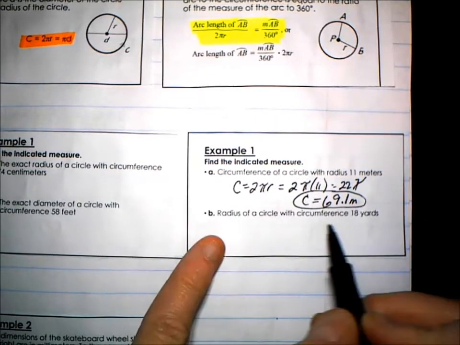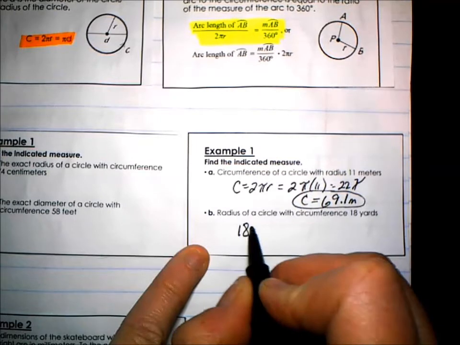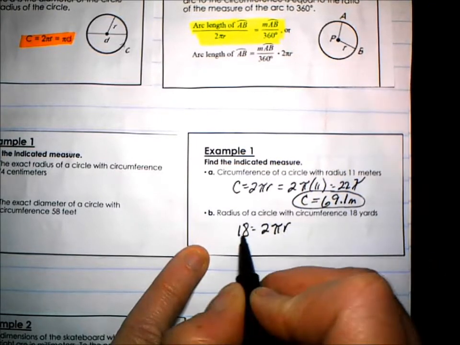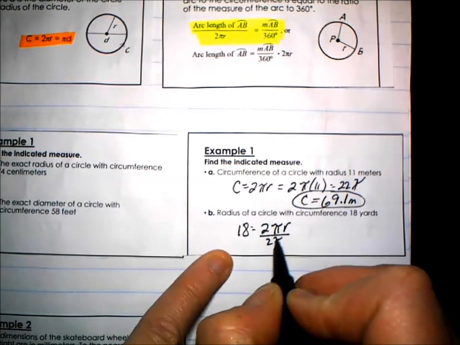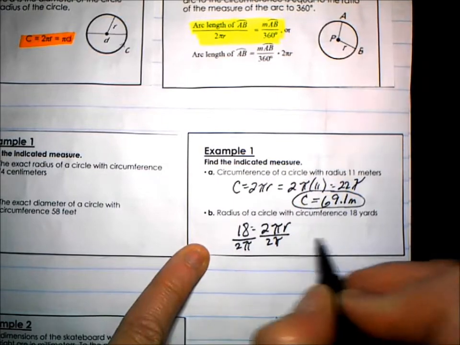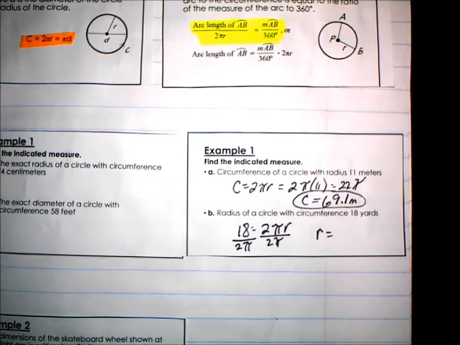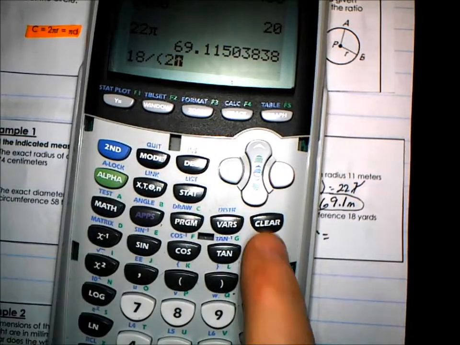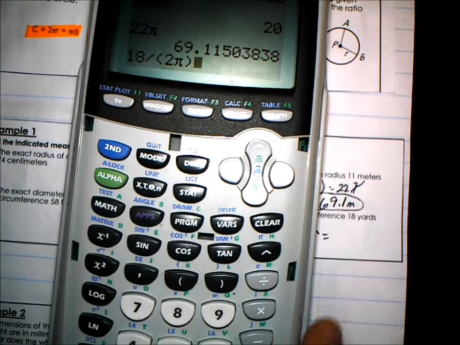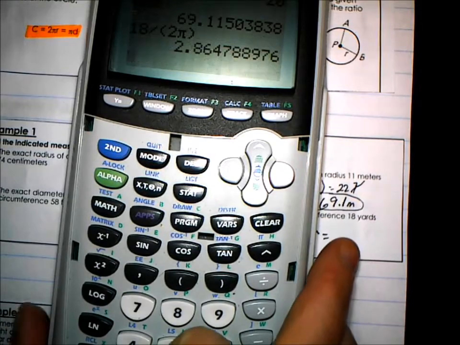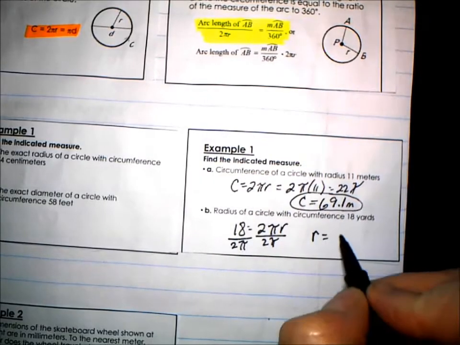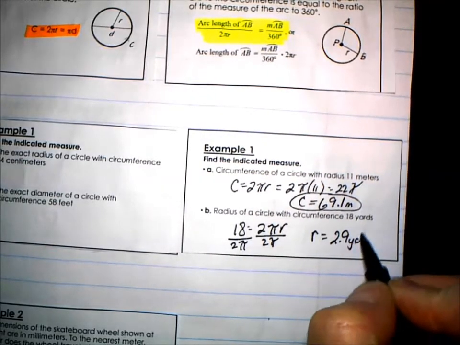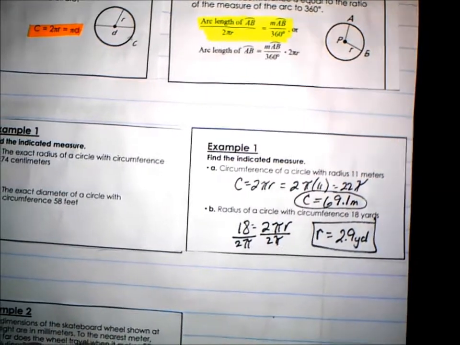If I want to find the radius at the circumference of 18, that means I'm plugging it in for the C. I'm going to divide by 2 pi to find my radius, 18 divided by 2 pi. Realize if I do it in this fashion, I have to put the bottom in parentheses to get my answer of 2.9. That is yards for the radius.